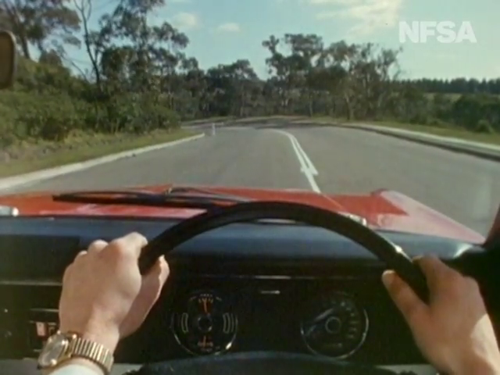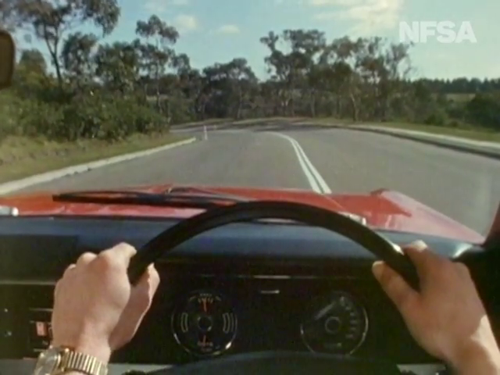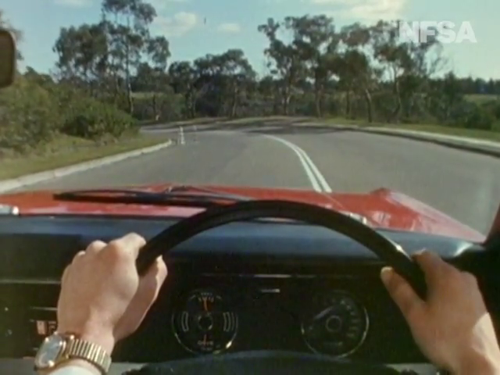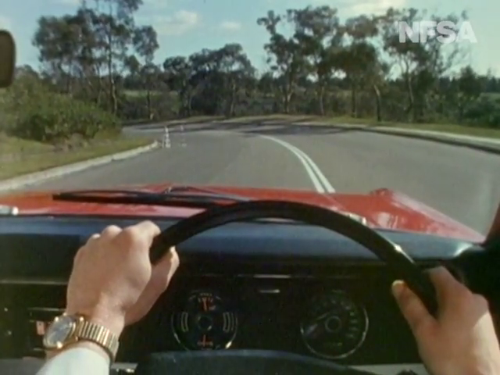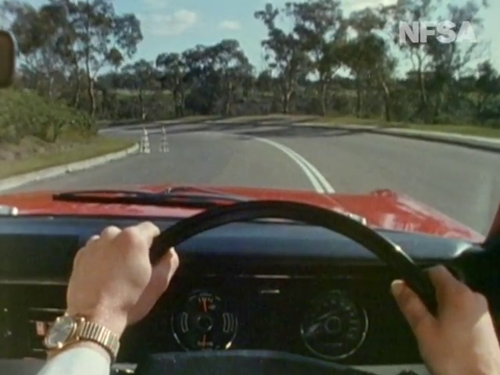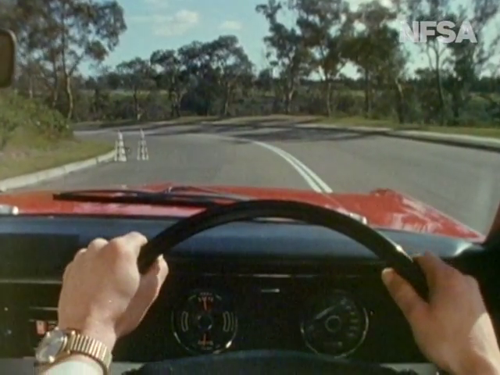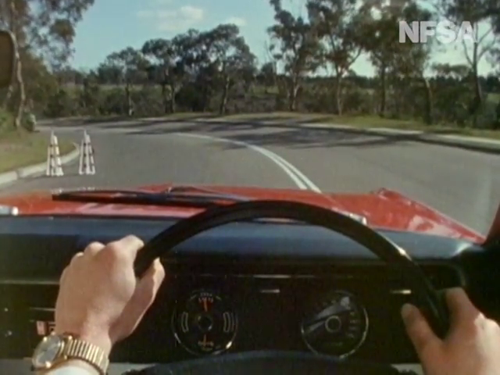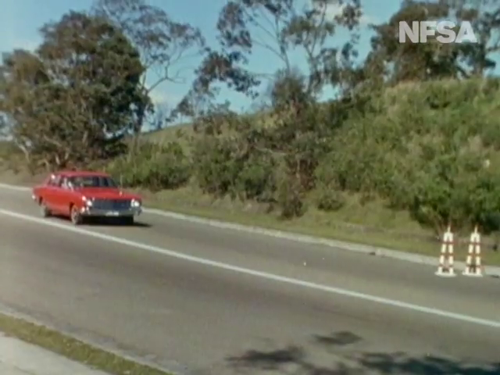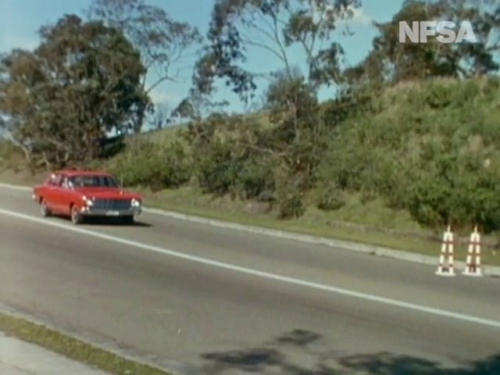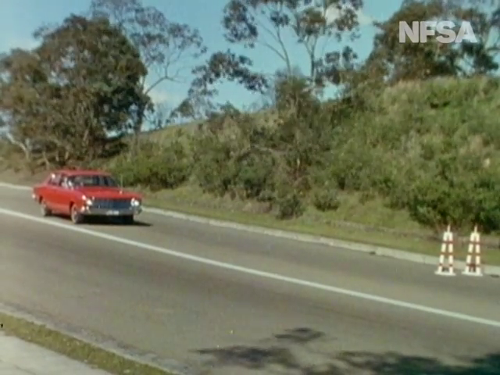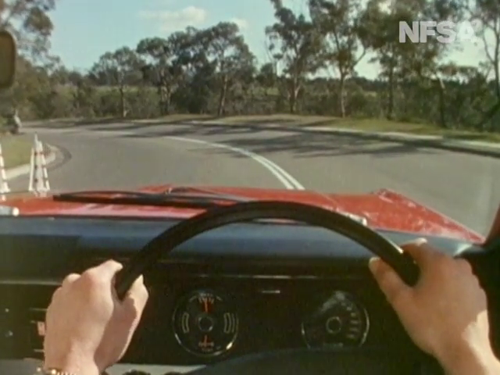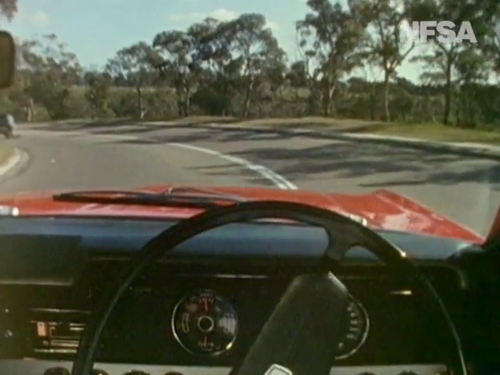Then we approach again, taking a wider line. The wide line obviously allows us to see the other car much earlier. In a practical situation, this would have allowed much more time to stop or to take other evasive action as required.